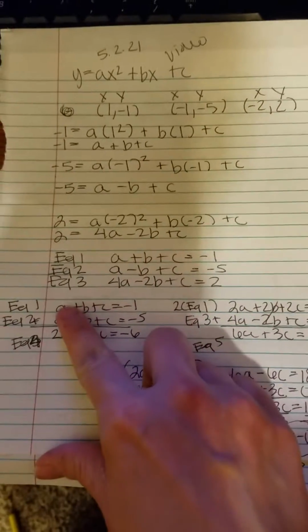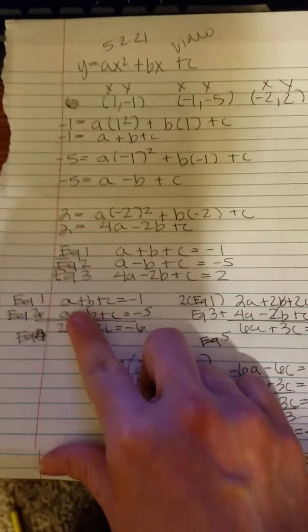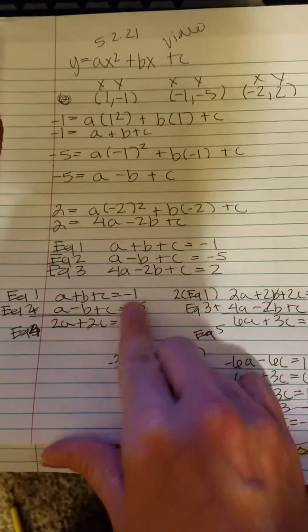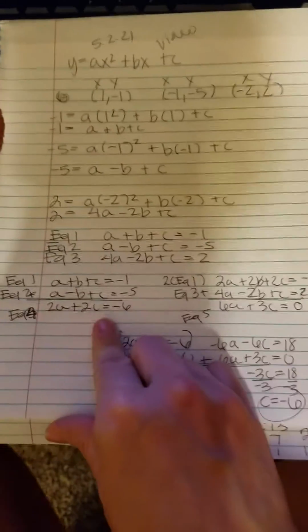I'm going to just grab equation 1, equation 2, add them together to eliminate those b's. So a plus a is 2a. Again, the b's are eliminated. c plus c is 2c. Negative 1 plus negative 5 is negative 6. This is creating what you would call equation 4.